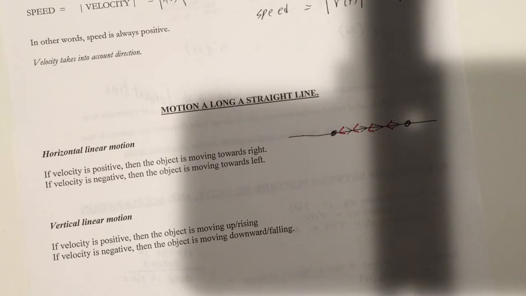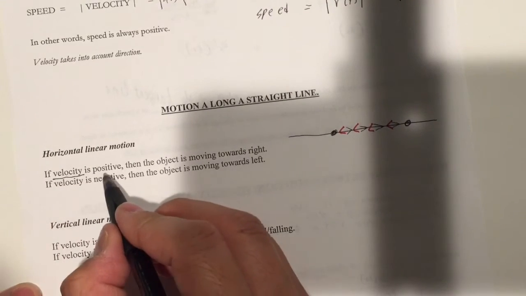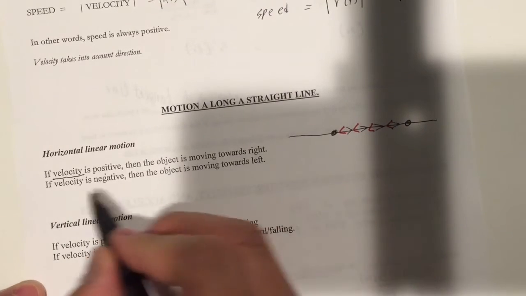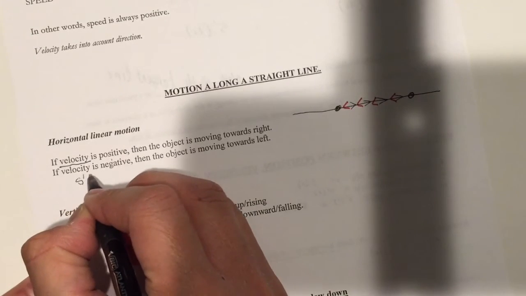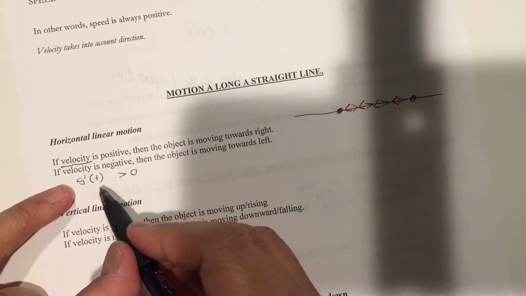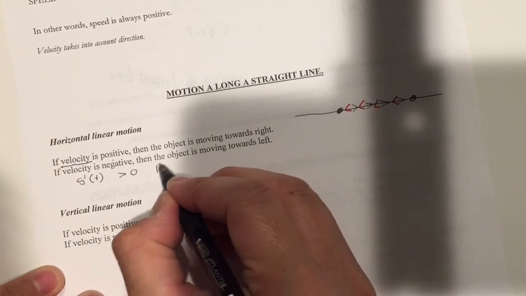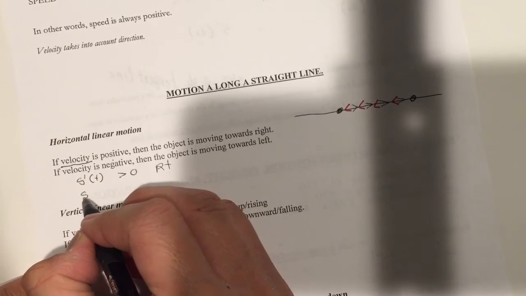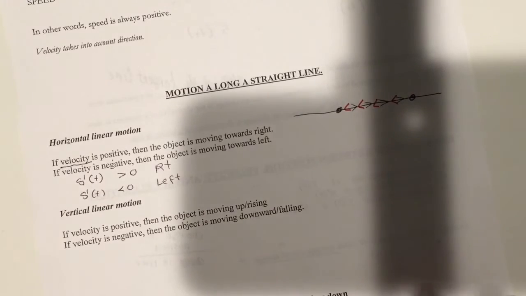But here's what I want you to know. In order to determine whether the particle is moving to the left or to the right, you look at its velocity. If the velocity is positive, then the object is moving to the right. If the velocity is negative, then the object is moving to the left. And recall that velocity is like the first derivative. So if the first derivative is positive, the object is moving to the right, and if the first derivative is negative, the object is moving to the left.